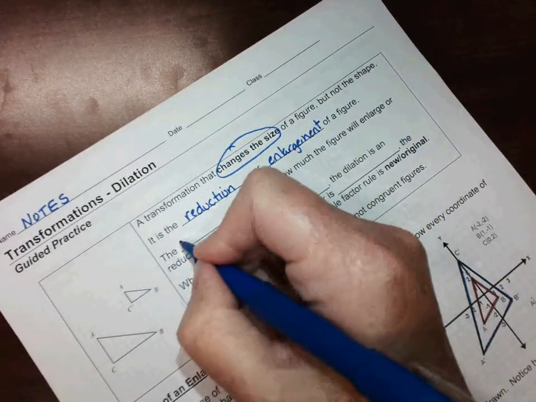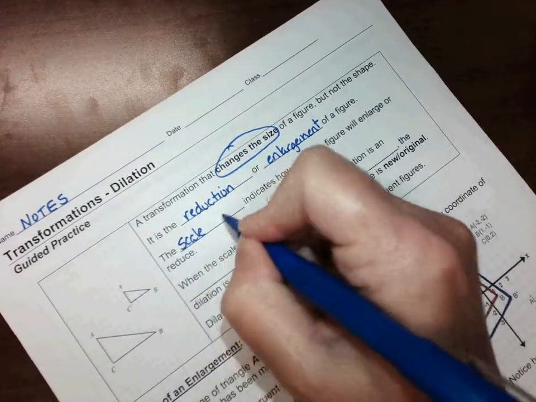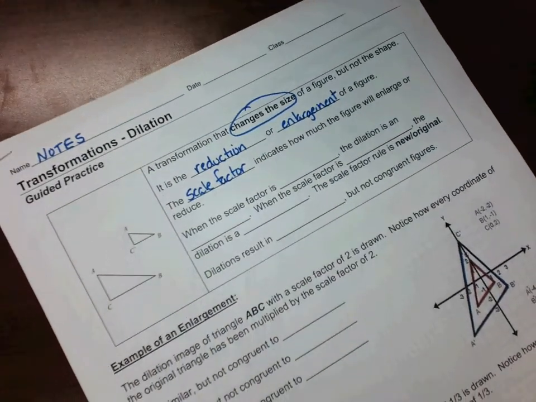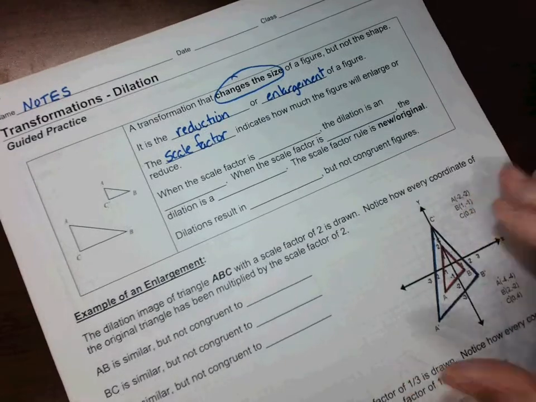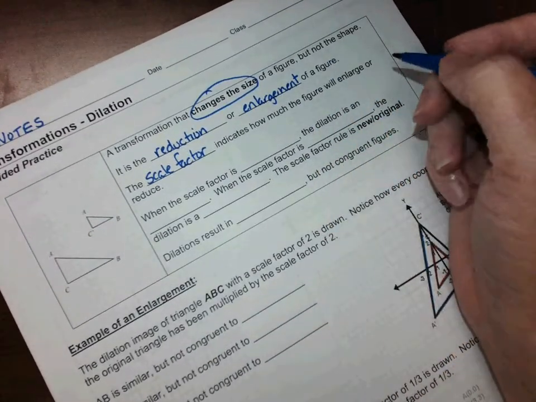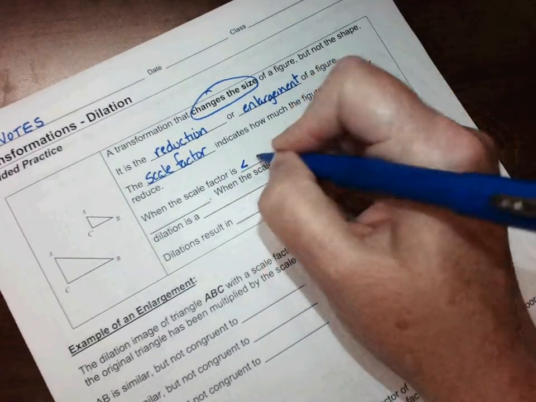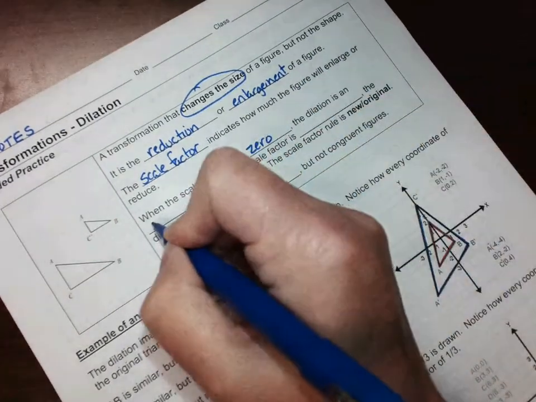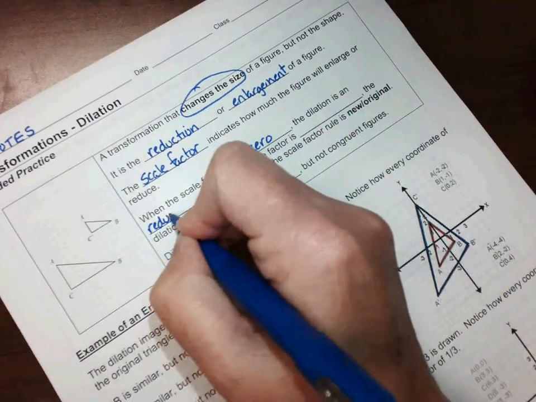The scale factor indicates how much the figure will enlarge or reduce. So when the scale factor is less than 0, the dilation is a reduction. In other words, it gets smaller.